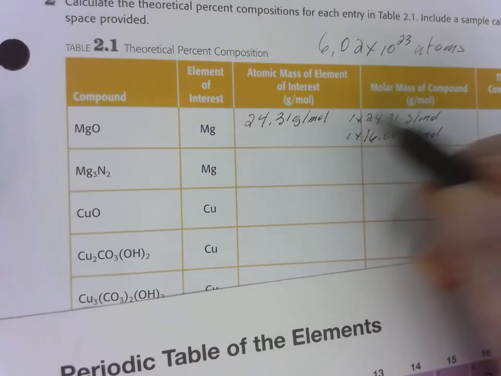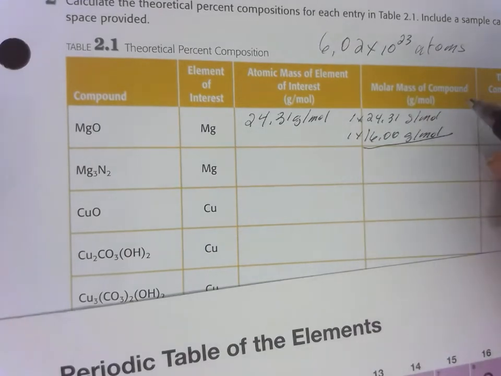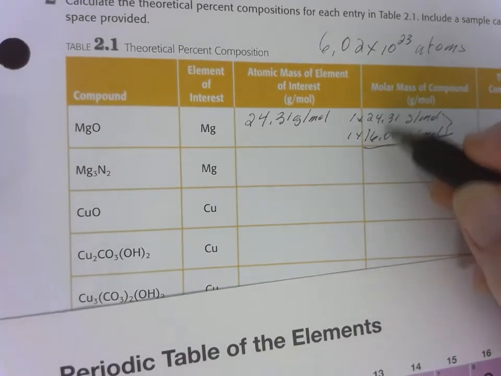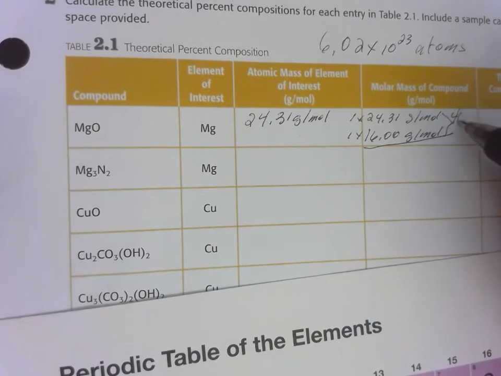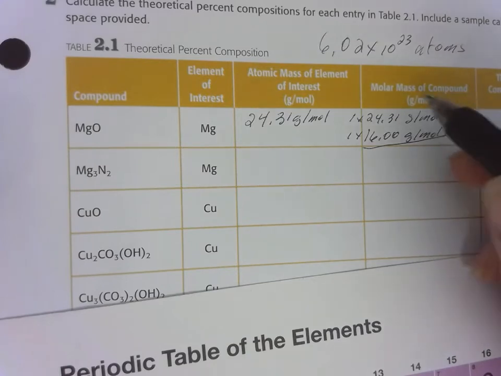So 1 times that, 1 times that. Then we would add them together. We would get a total of 24.31 plus 16.00. We can use a calculator, or I can just do it by adding them. 40.31. And that is our grams per mole of the entire compound.